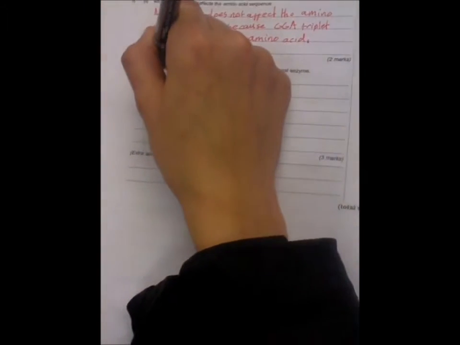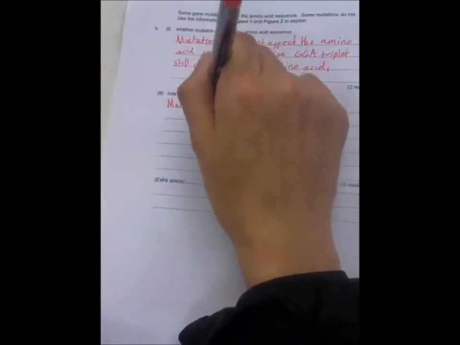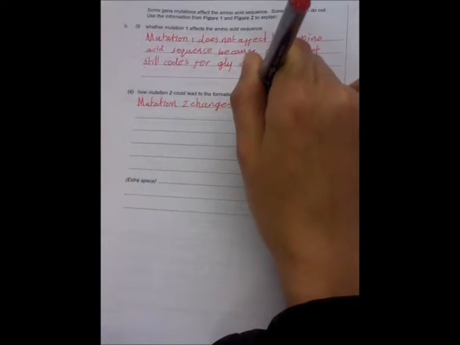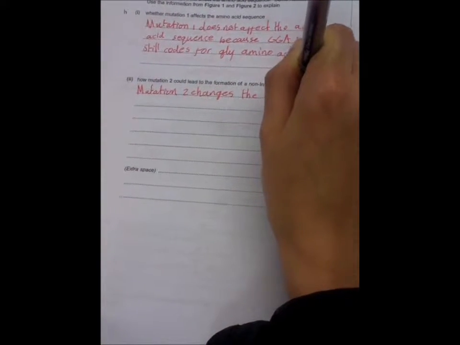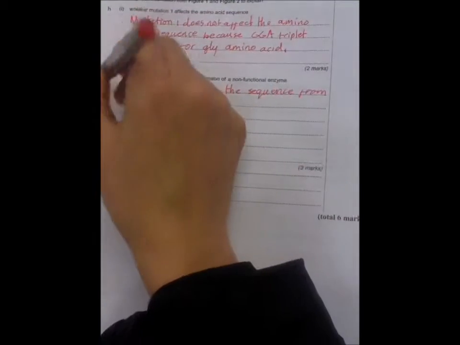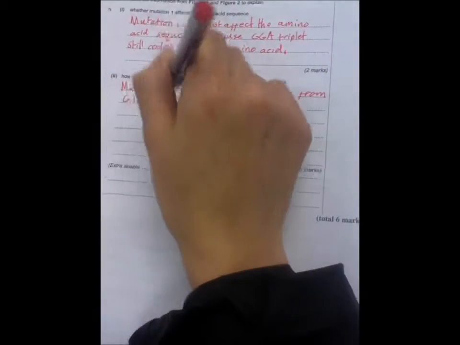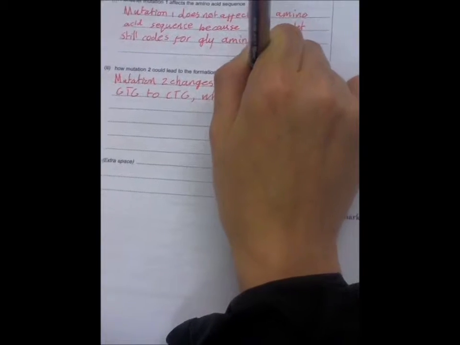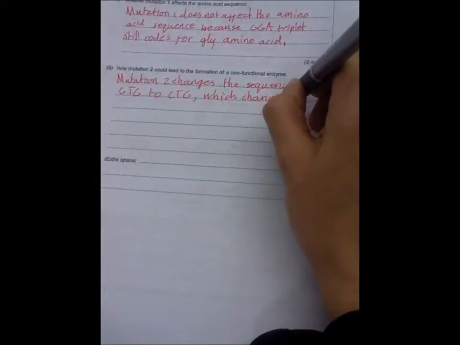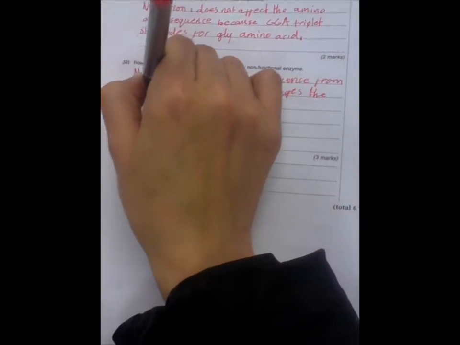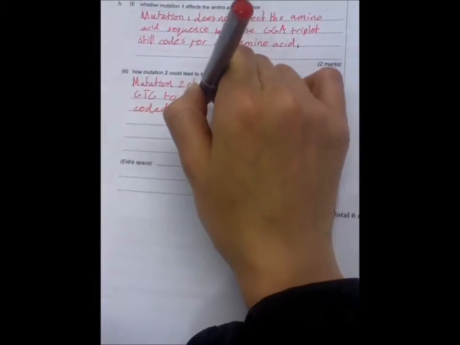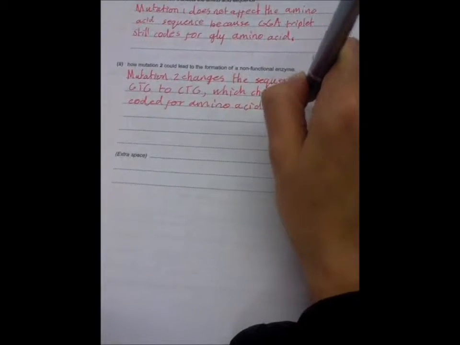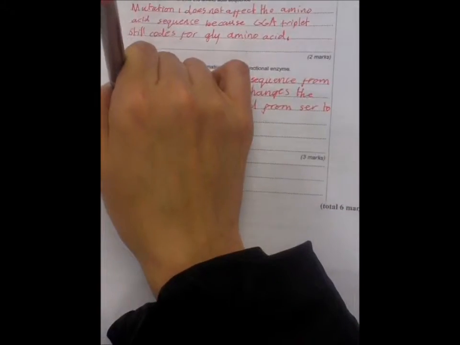So mutation 2 changes the sequence from GTG to CTG, which changes the coded for amino acid from SER to LEU.